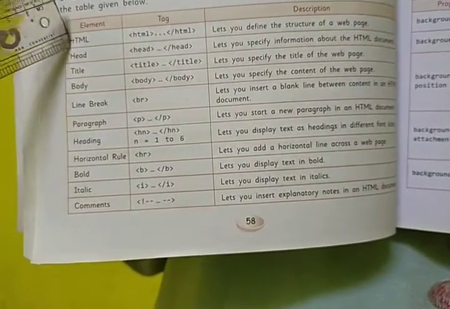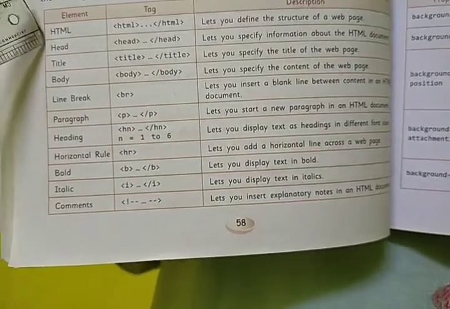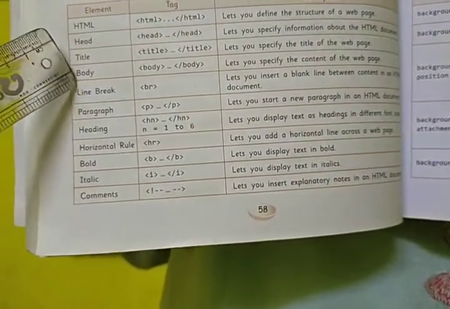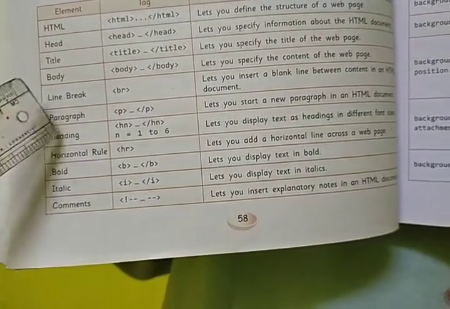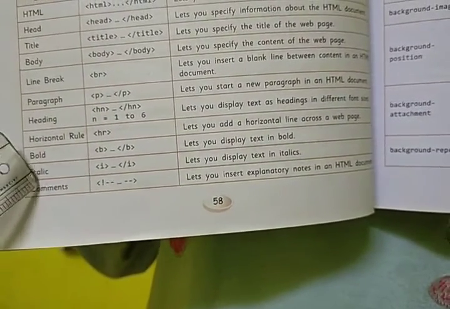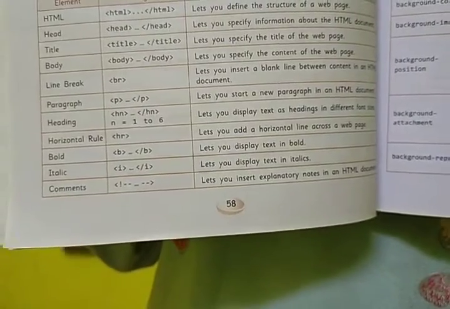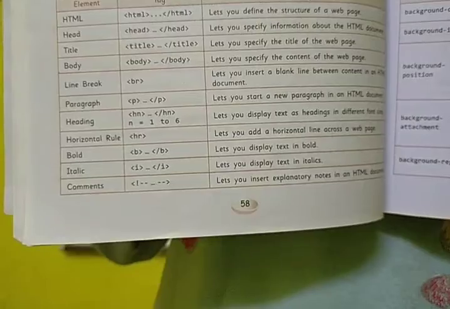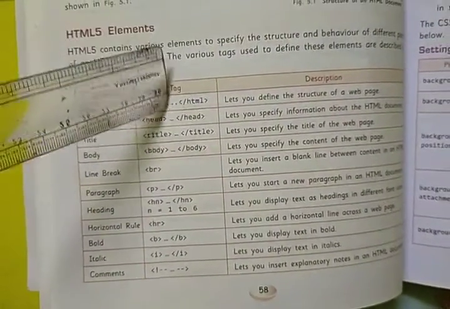First you can see HTML, then you can see head, then title, then body, then line break, paragraph, heading, horizontal rule, bold, italic, comments. Okay, so all these are the elements. Now we'll consider the tag. Now you can see the next column which shows you the tag.